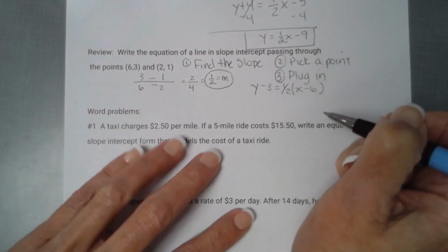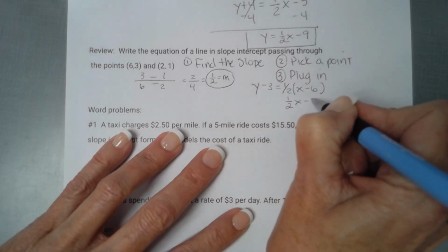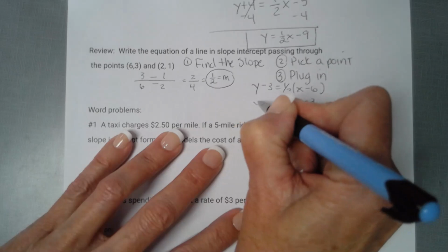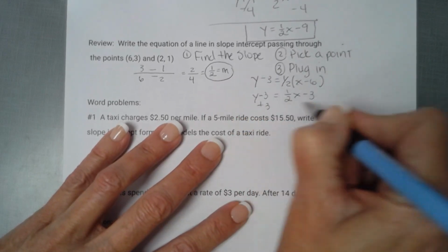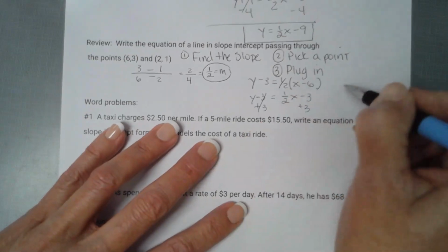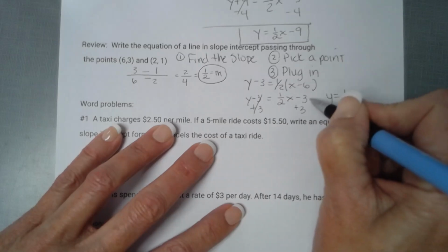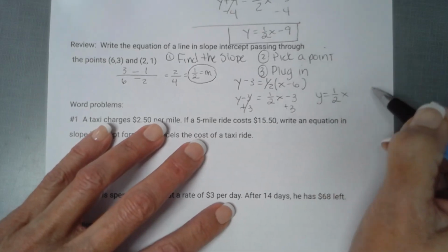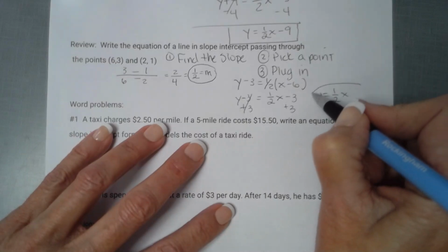Okay, now we're going to simplify. We're going to distribute here, and we get 1/2 x minus 3. And last step, we're going to add 3. And we get y equals 1/2 x. That cancels. And remember, that's the same thing as plus 0, which means my y-intercept is 0.